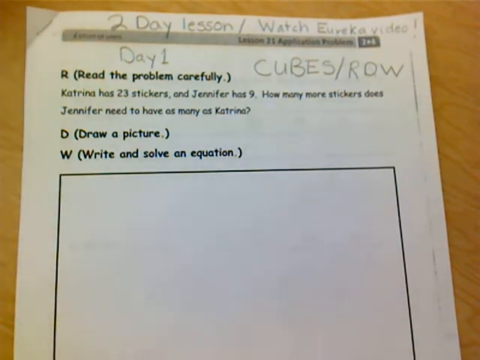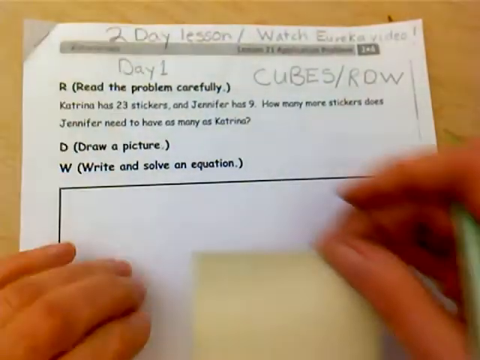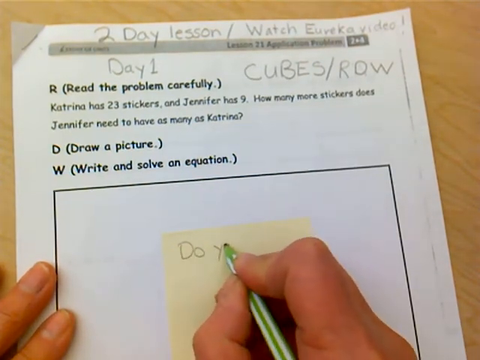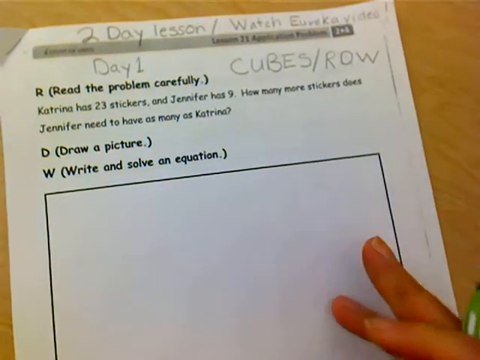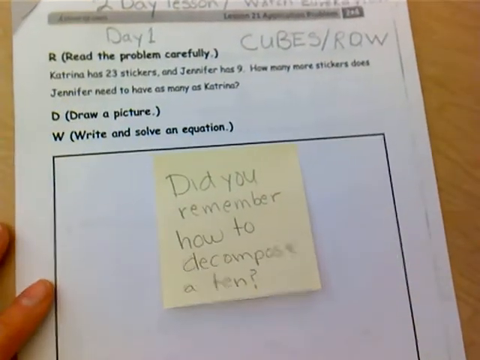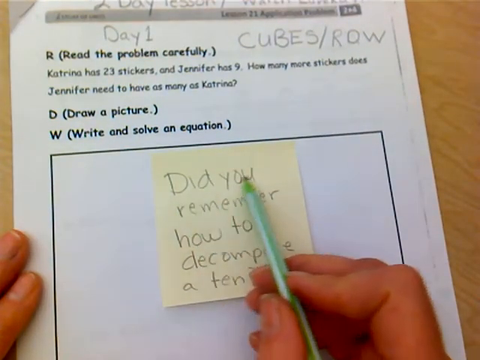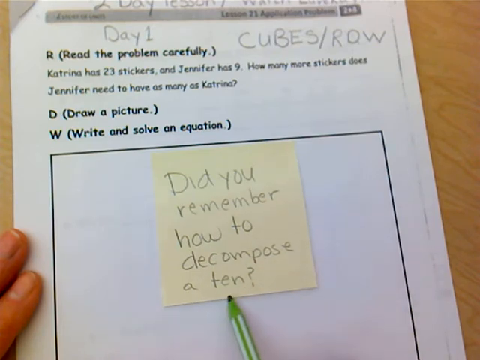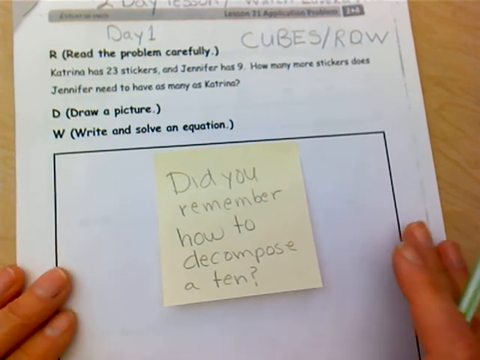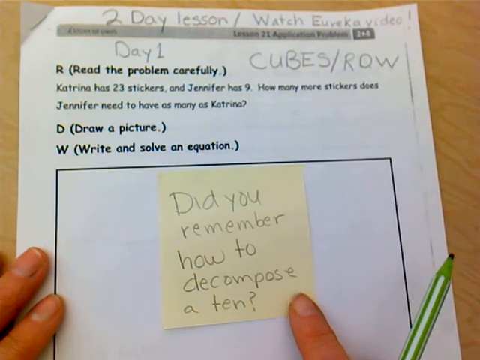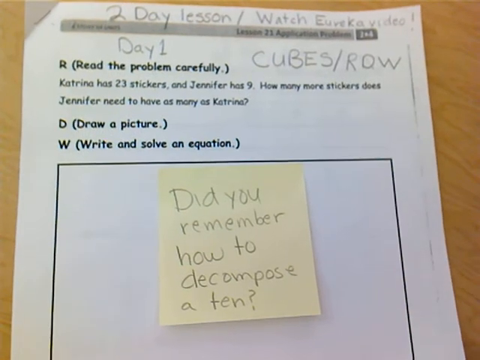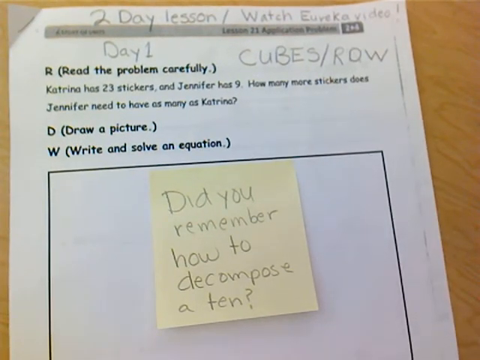I'm going to give you a little hint on this problem because you are going to have to remember, if you are going to be successful on this problem today, do you remember how to decompose a 10? It's been just a bit since we decomposed a 10. I'm hoping that you remember how to do it. So if you're struggling with this one, I'm just going to remind you that you need to remember how to decompose a 10 in order to be able to solve it. We will talk about it in just a few minutes.